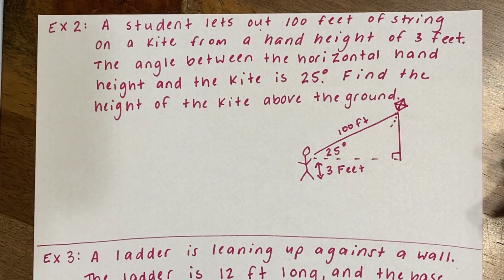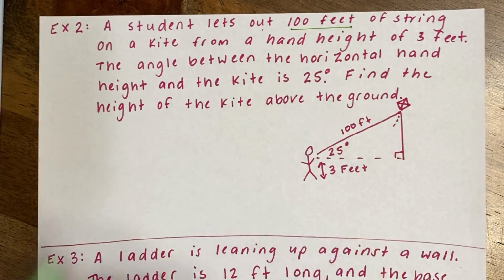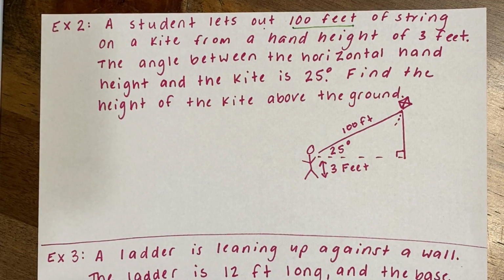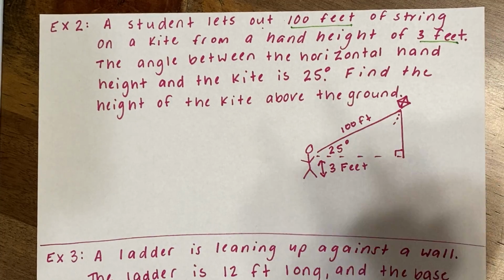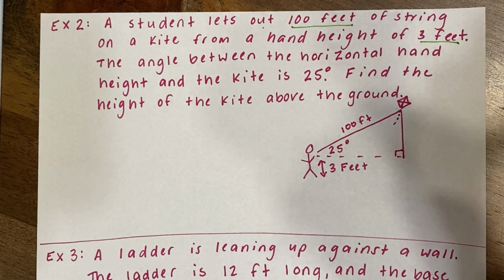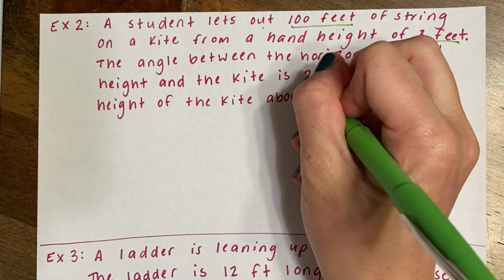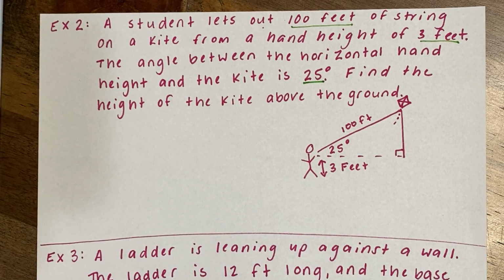Okay, so this is a situation where a student is flying a kite. So it says a student lets out 100 feet of string on a kite from a hand height of 3 feet. Okay, so that means that if they're standing up, where they're holding the string, the distance between their hand and the ground is 3 feet. Okay, the angle between the horizontal hand height and the kite is 25 degrees. Find the height of the kite above the ground, okay?